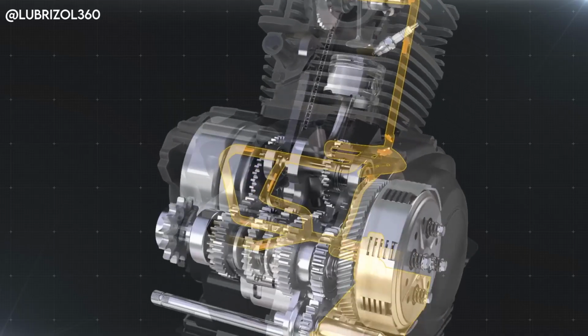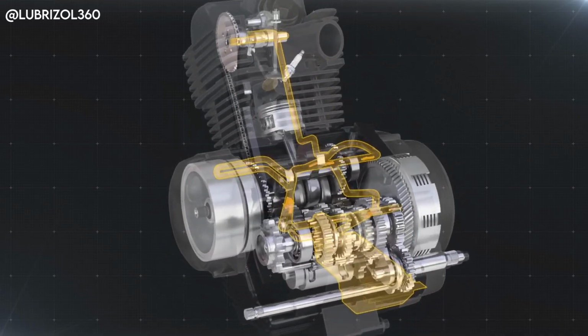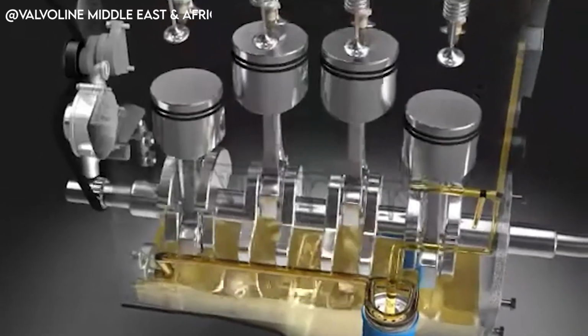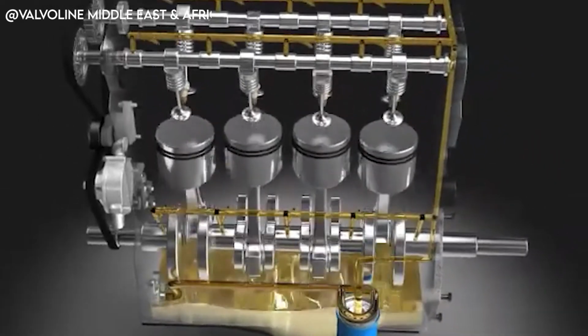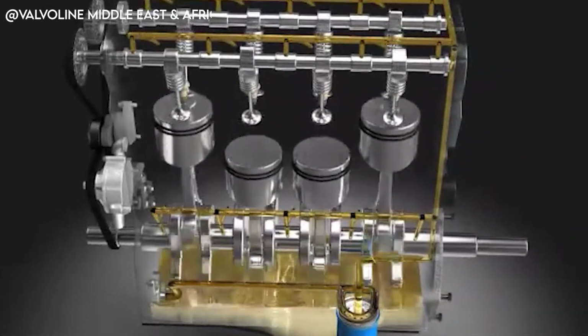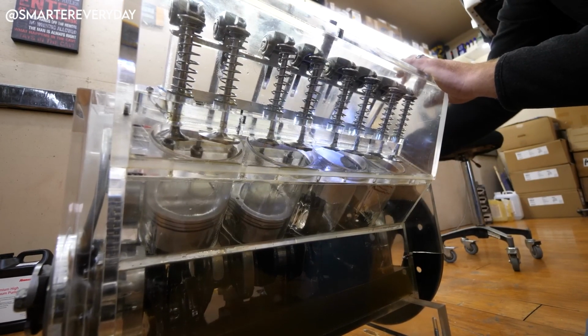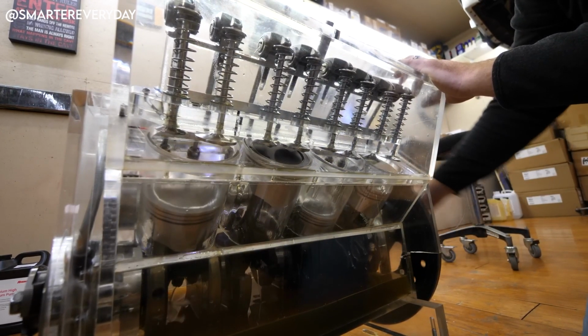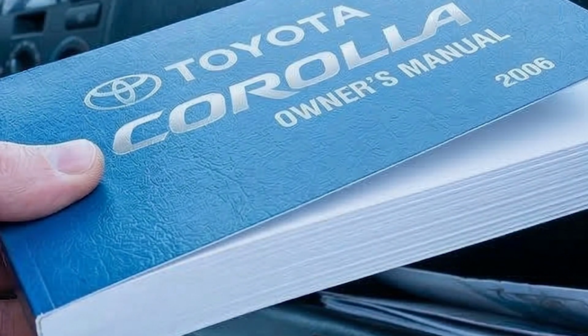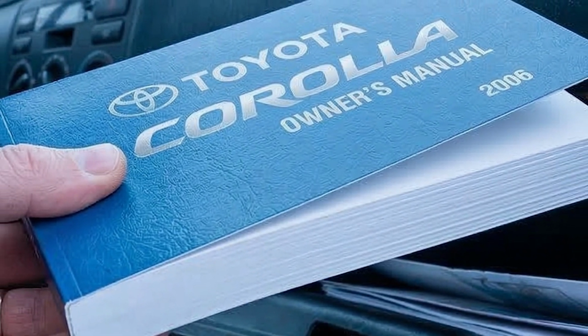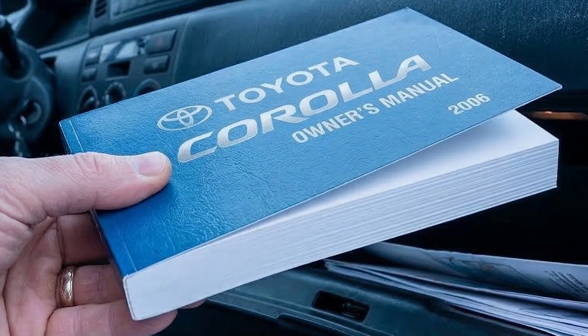Engines with hydraulic valve components, sometimes called hydraulic lifters or hydraulic tappets, are also sensitive to oil thickness because they rely on oil pressure to function properly. Too thick, and not enough oil gets to those components. Too thin, and you lose the pressure they need to operate.